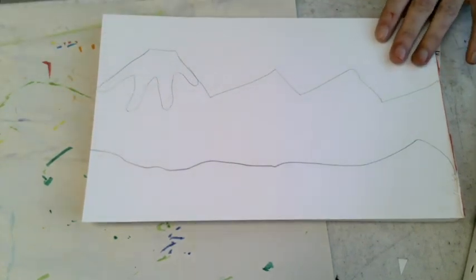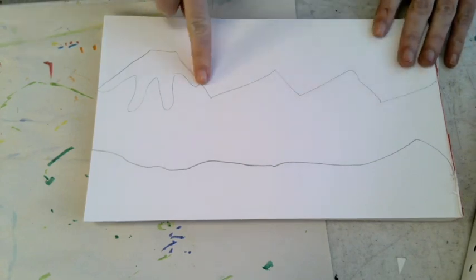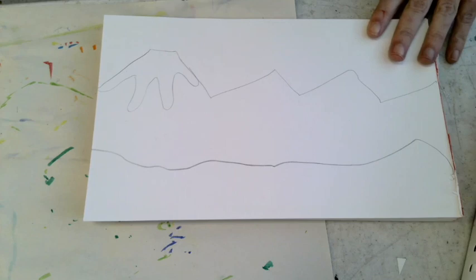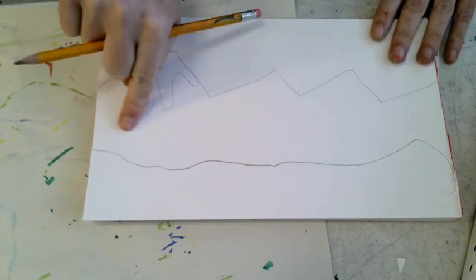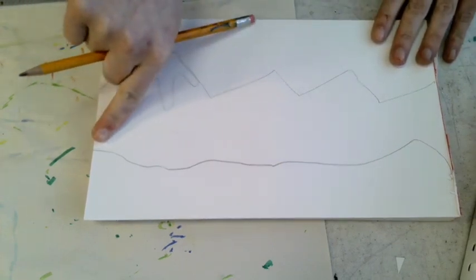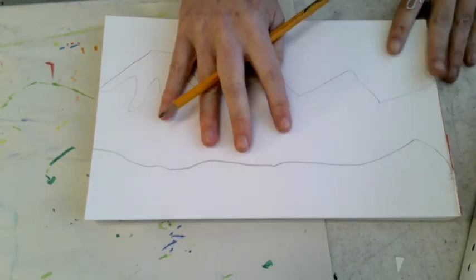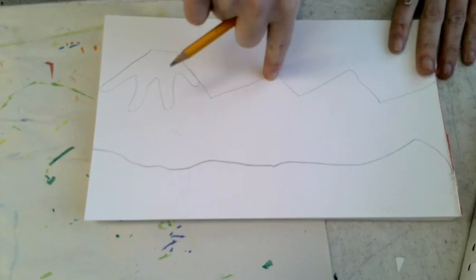Okay, so we got that. We got our horizon line, which mine's a zigzaggy pointy line. And then a wavy, organic, smooth line, which is the ground that the dinosaur's feet are going to stand on. This is where we're starting. Now we got to add our dinosaurs.